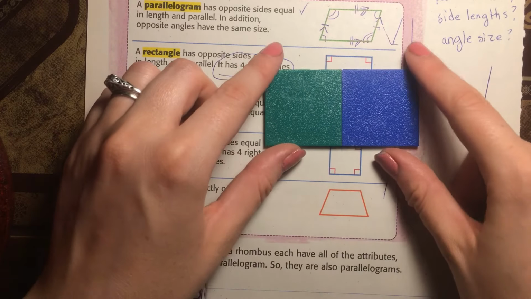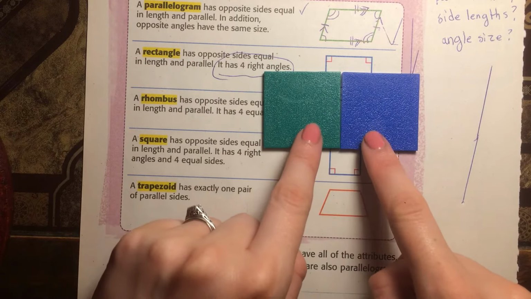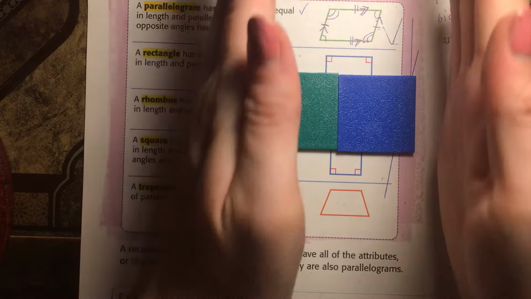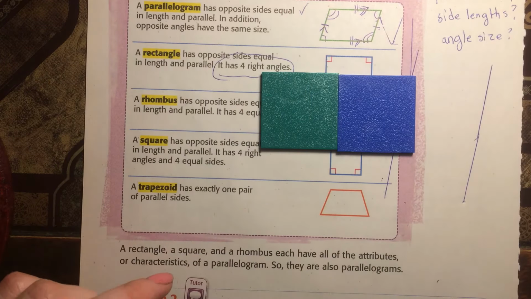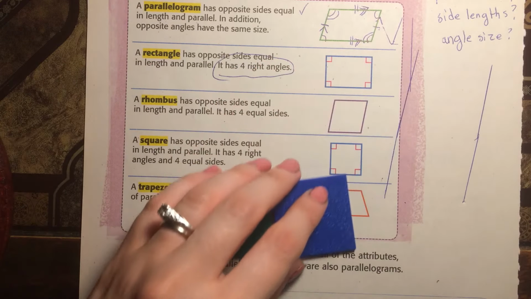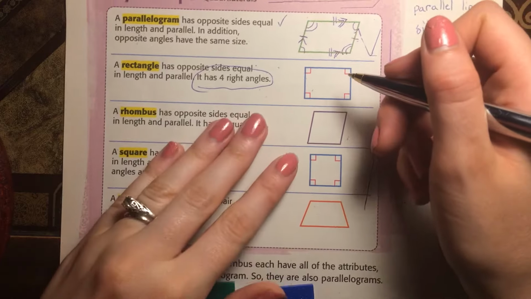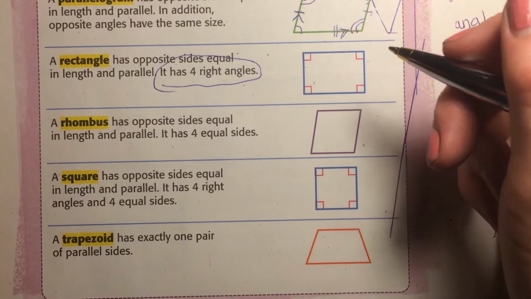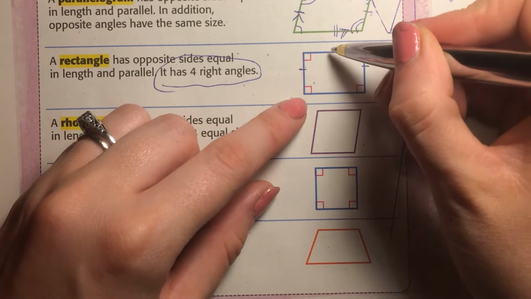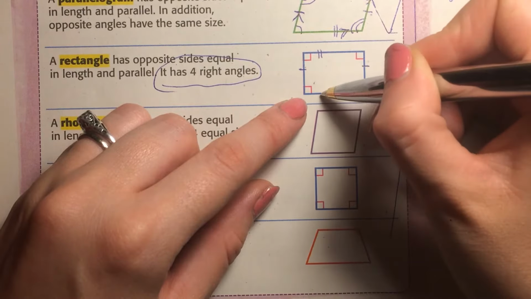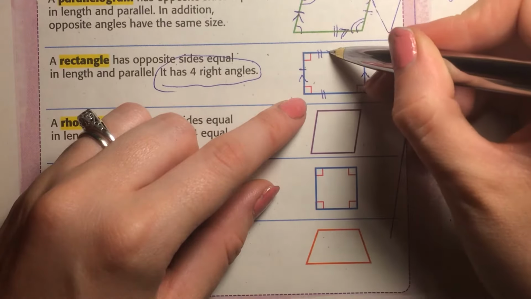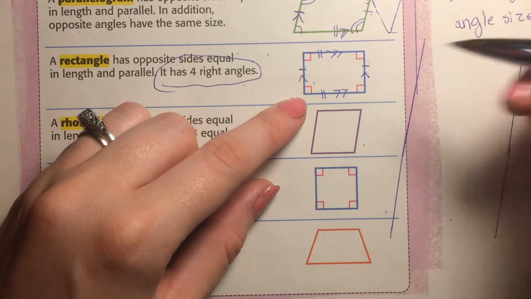So if we put these two next to each other as one shape, this whole shape would be a rectangle. You can see that we have this side being equal to this side and this opposite side being equal. The lines are parallel, they're never going to touch, and we have a nice right angle. It's nice and straight. So that's what a rectangle is. If we're going to use our math notation, these little symbols, we could say this side is parallel to this side, the same length. And this side is parallel to this side, and this side is parallel to this side.